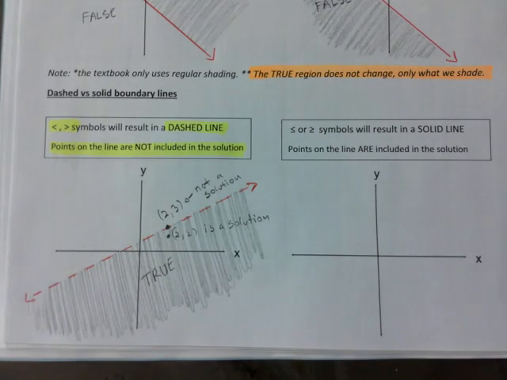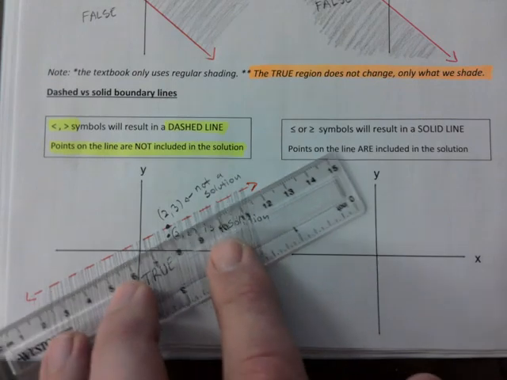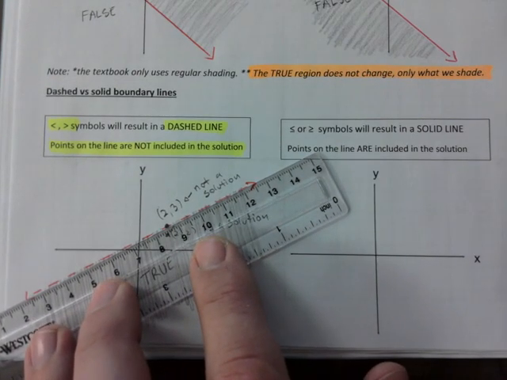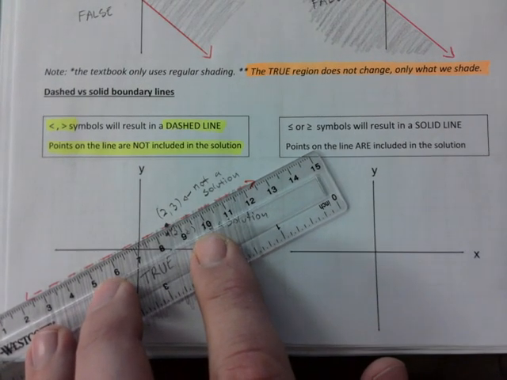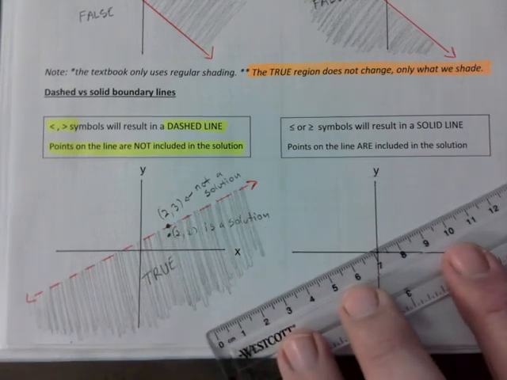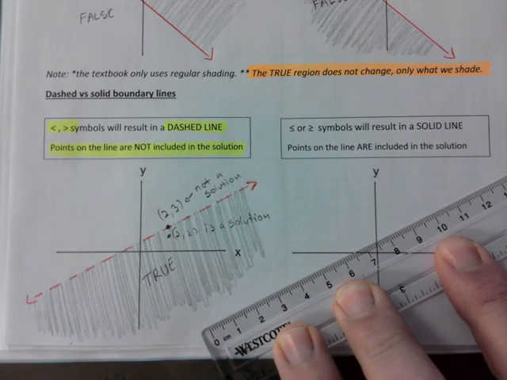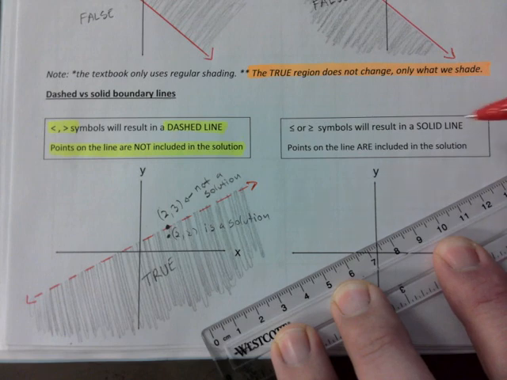Let's make a copy of that one. So try your best. You bring your ruler or whatever you have over here, and I'll just try to mimic that line. However, now we're going to go with a solid line. So the boundary line is solid.